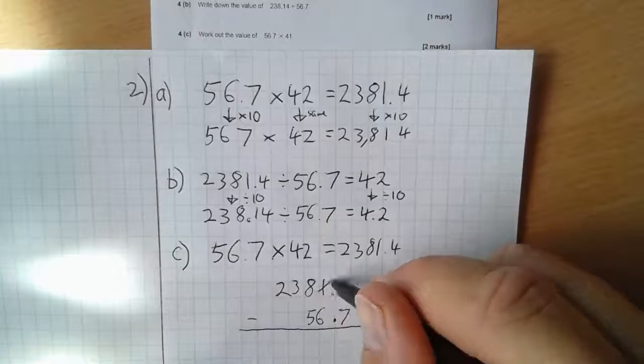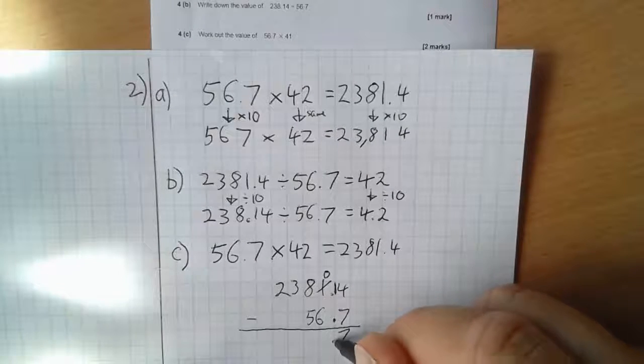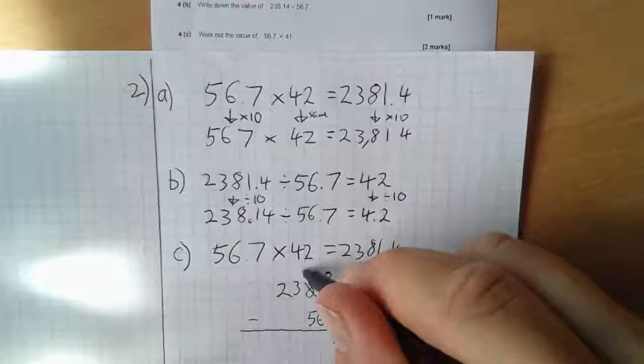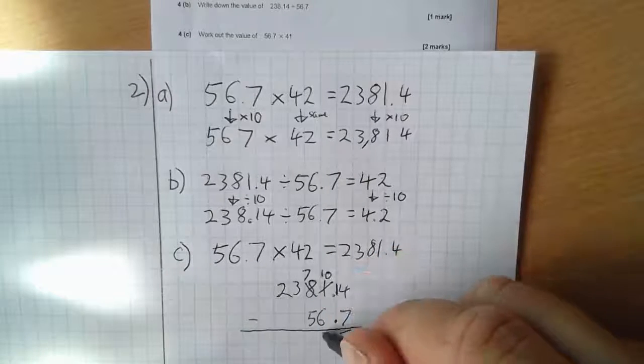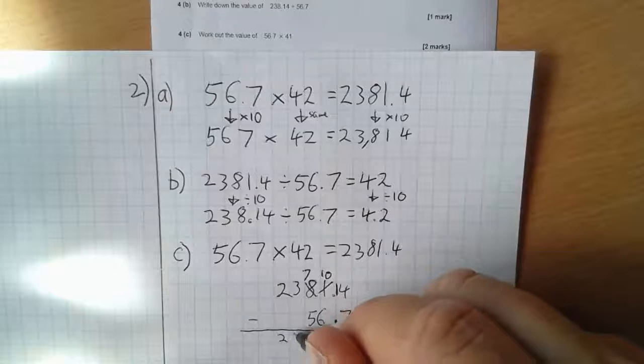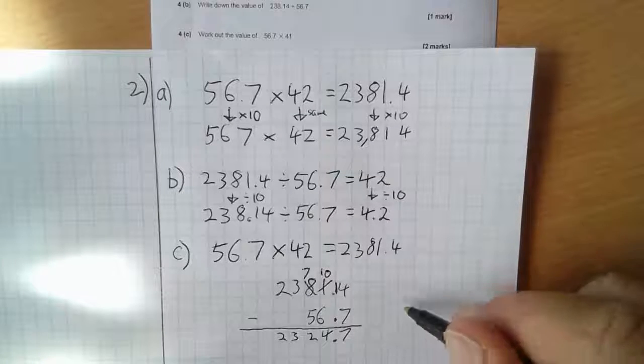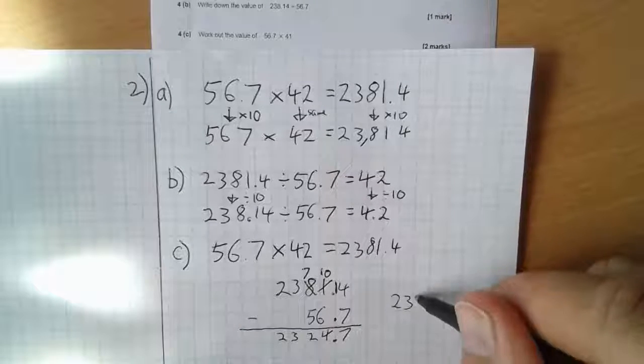4 take away 7, I can't do it. I'm going to borrow. So that's 7. 0 take away 6, I can't do it. So I'm going to borrow. So that's 4, and that's 2, and we've got 2,324.7, and that's my answer, 2,324.7.